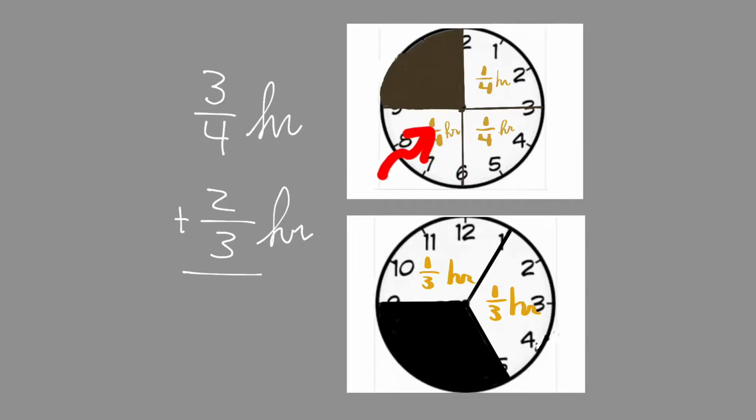Each one of these is a fourth of an hour. Each one of these is a third of an hour. They're a different size. So we can't add the 3 and the 2 because the sizes are different. An answer of 5 what?